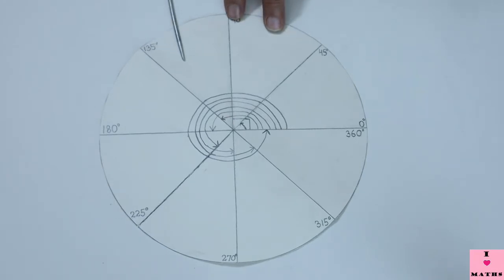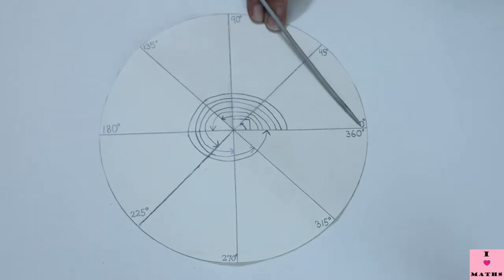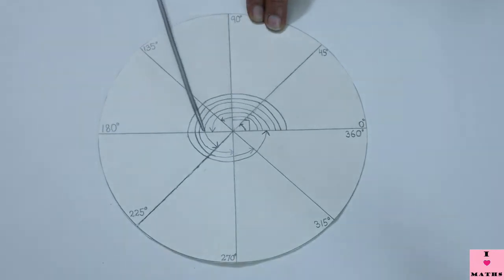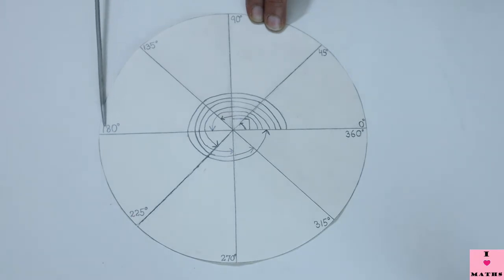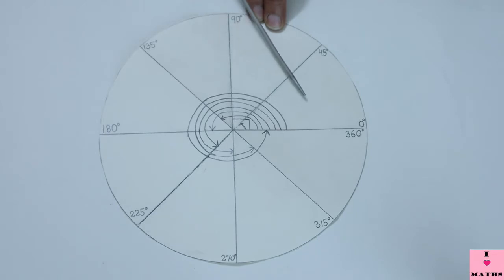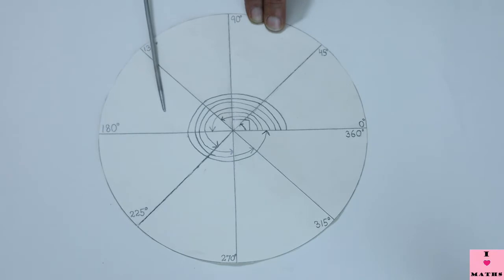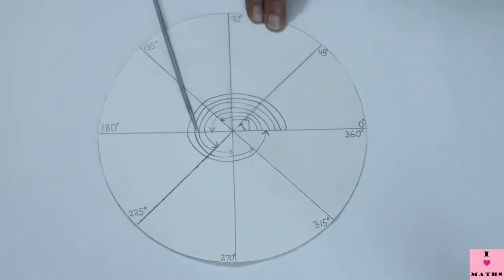Also children, do you remember I told you what a straight angle is? This is a straight angle. A straight angle is like a straight line. It is 180 degrees. It is made from four 45 degree angles. This is 45 degrees, this is 45 degrees, this is 45 degrees and this is 45 degrees. So four 45 degree angles make one straight angle. So this is a straight angle.